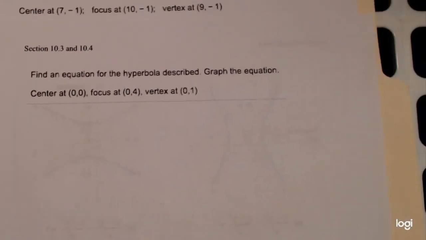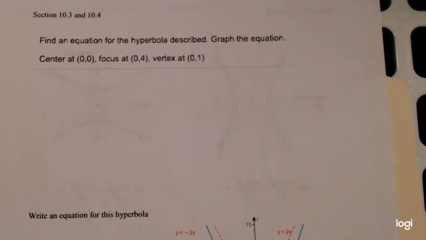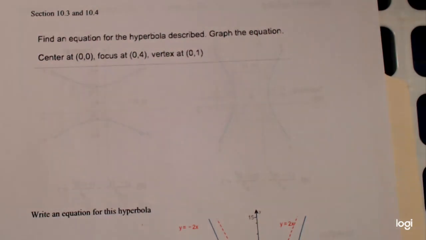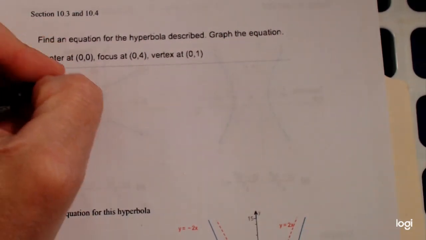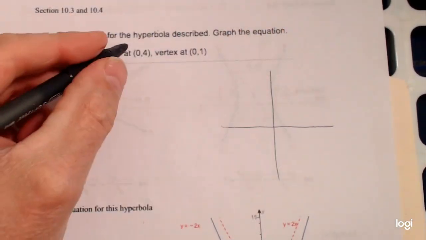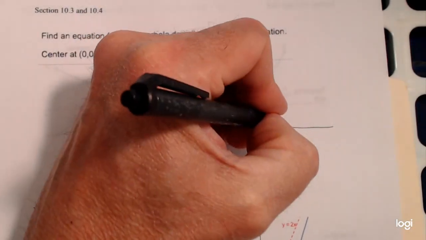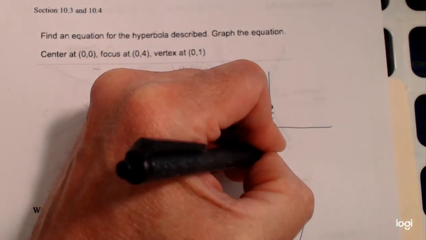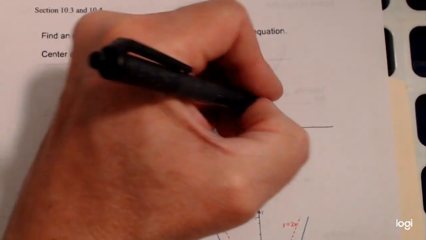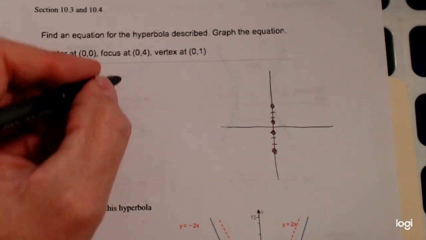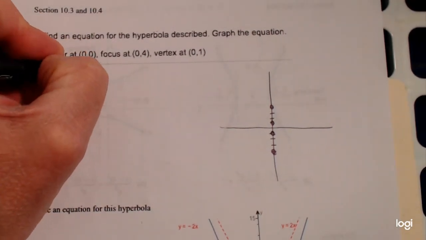All right, now let's do this one. Find the equation for the hyperbola, describe, graph the equation. So we'll skip graphing the equation for now, well, we'll do it probably. All right, so first of all, I always graph it first. So 0, 0 is the center and the focus is at 0, 4, which is right there. And so the other focus will be there. And then the vertex is at 0, 1. There we go.